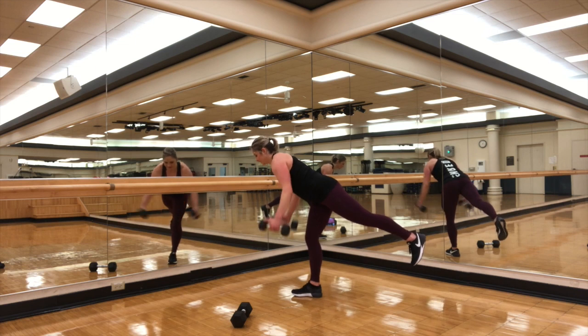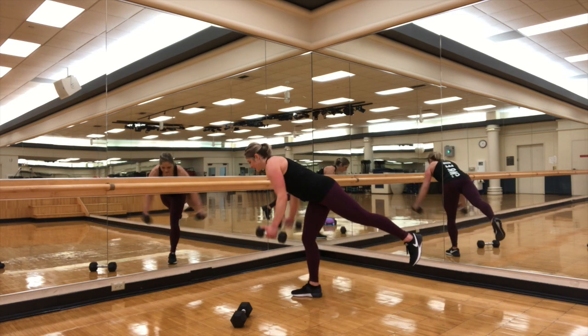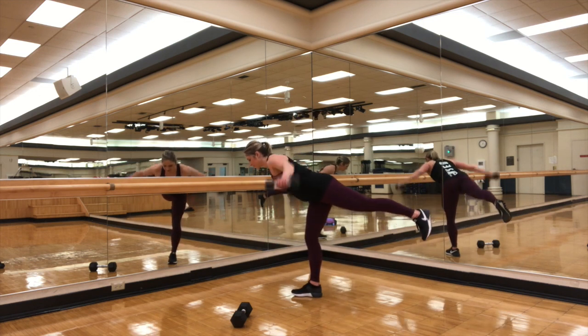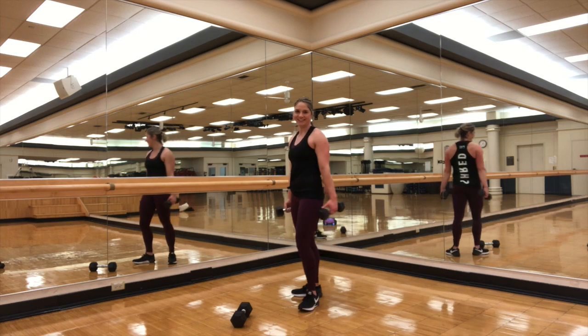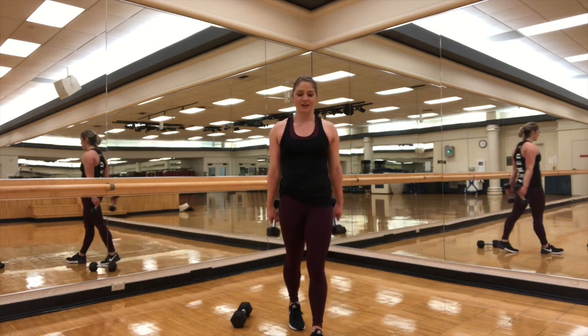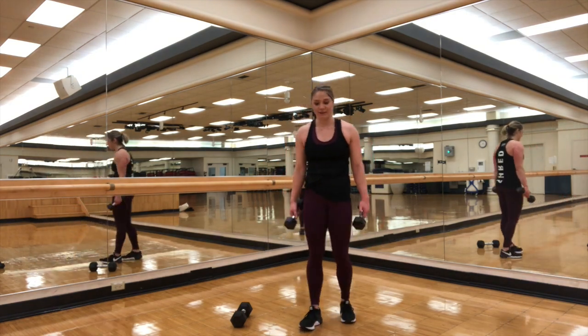Challenging that balance. Whew. We got less than 10 seconds. Last time we're going to see this exercise. You have 3, 2, and 1. All right, here comes that 15 seconds recovery. One more time. We're going into a bridge with a chest press next.